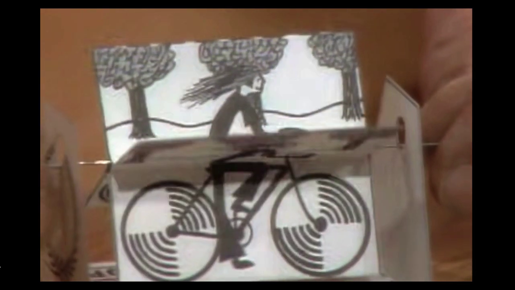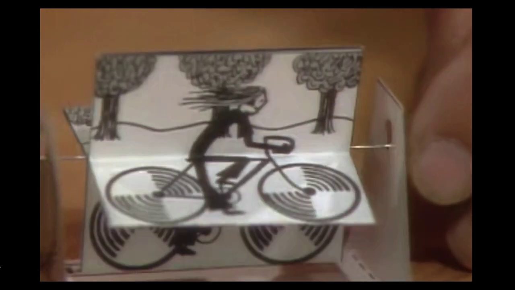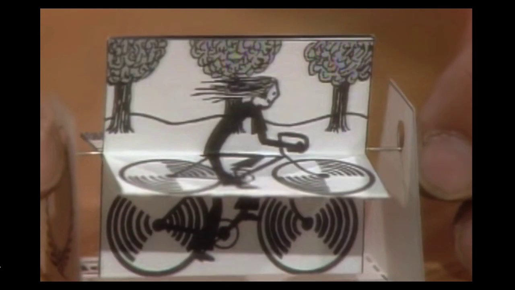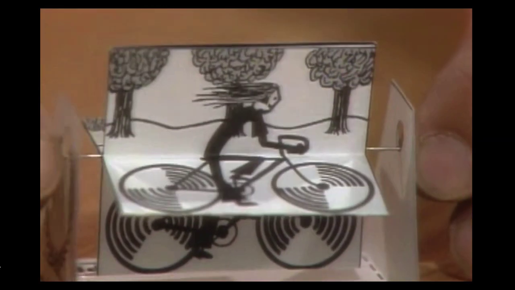What do you see? The trees are moving and the bicycle wheels are going around, and the feet are going up and down. Well, let's take a look at each individual frame now. So what do you see there? Where are the trees? Just in one spot. 3 trees, and they're almost right behind her.